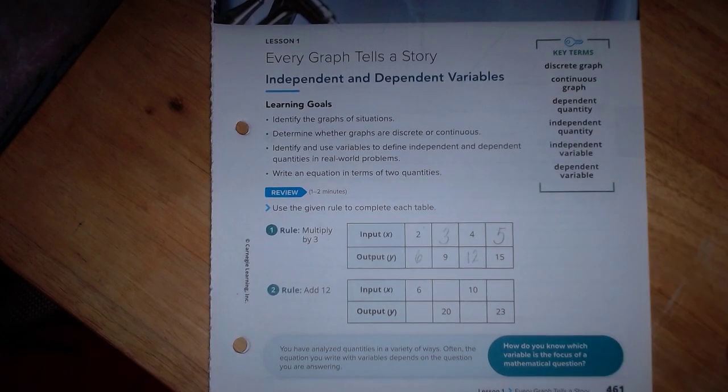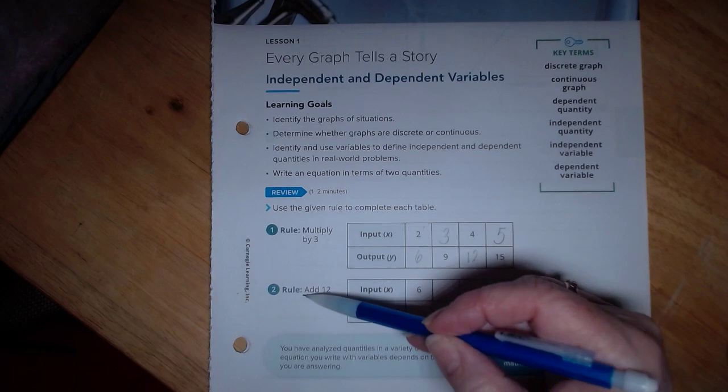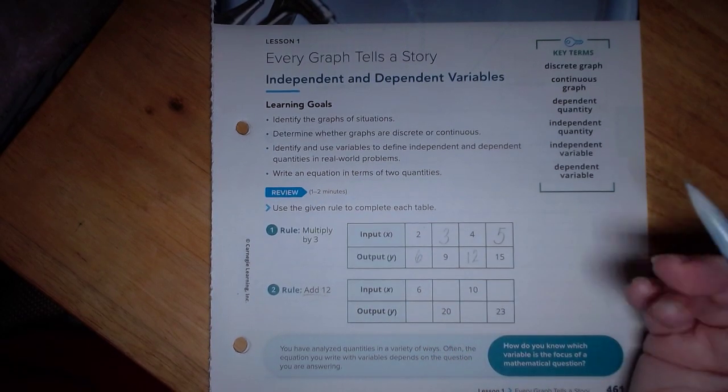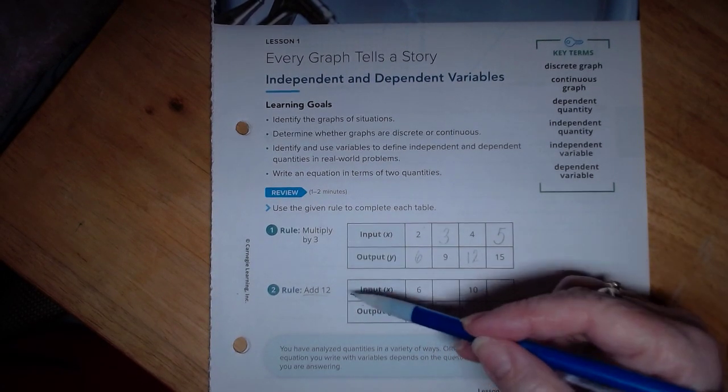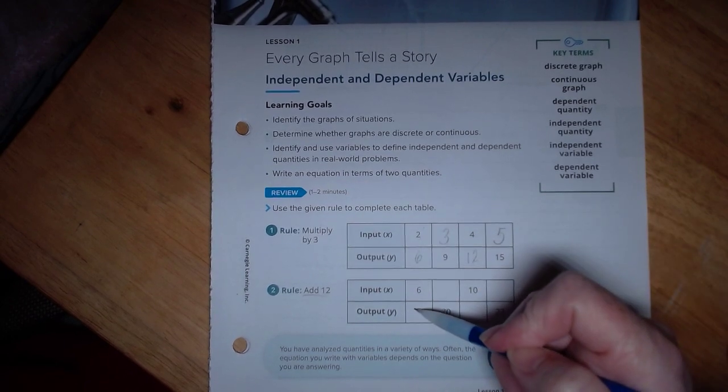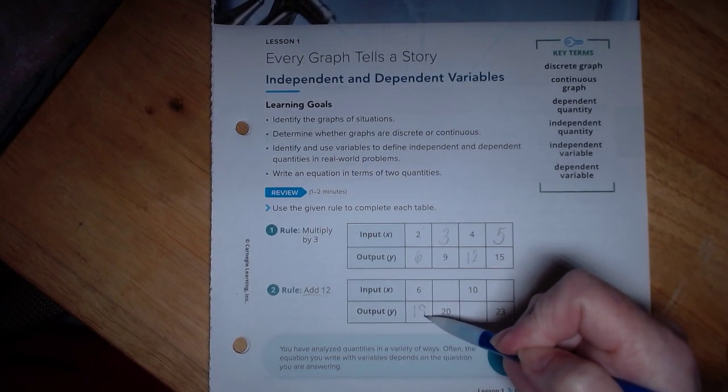Okay, and you go ahead and try the next one. Notice we're adding 12. So if we're adding 12 to 6, what do we get? 18.